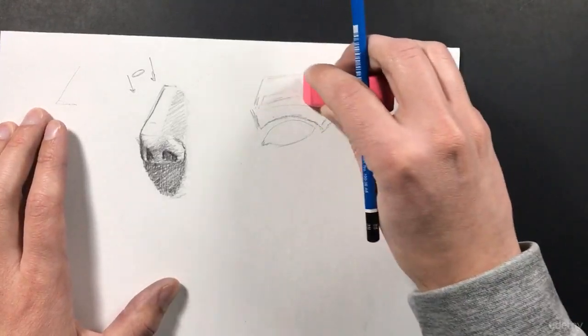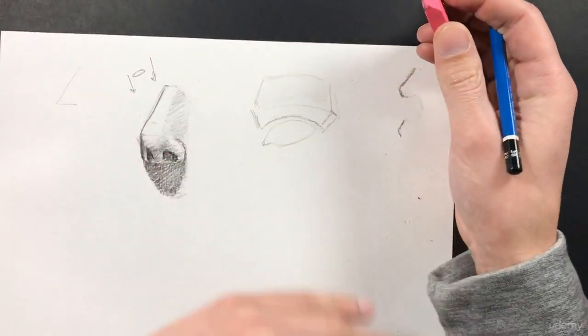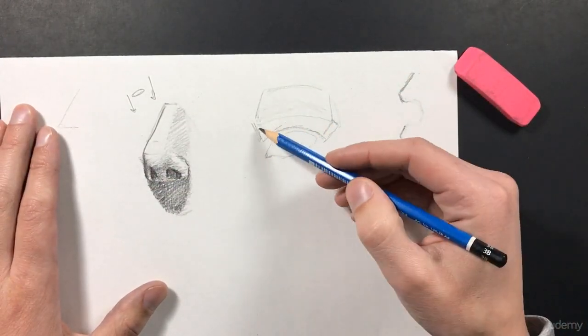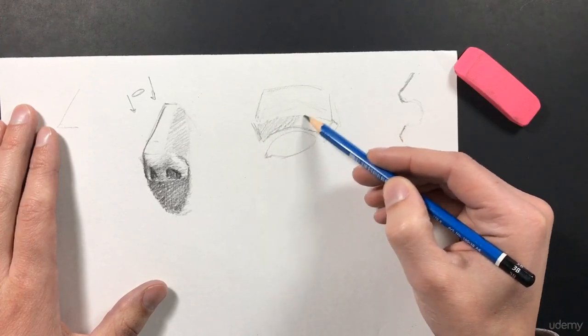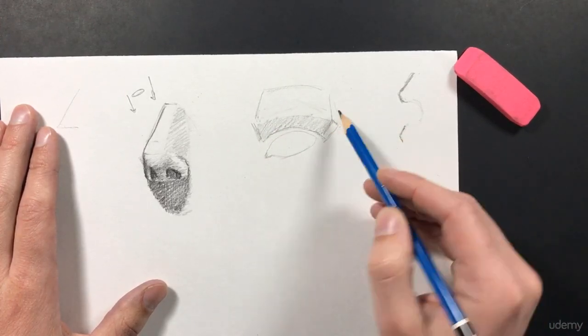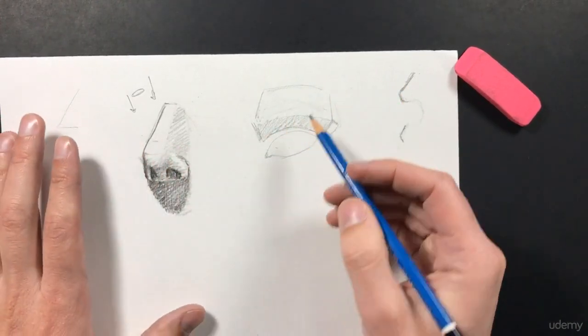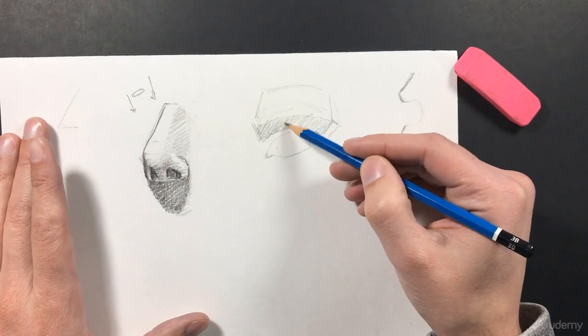So I'm going to go ahead and erase away my eyebrows so you can see what's going on here a little bit better. But basically, this area right here is going to get filled in with shadow. Now, depending on the person, this shape can be different, but basically this is the basic overall idea of the form of the brow piece.